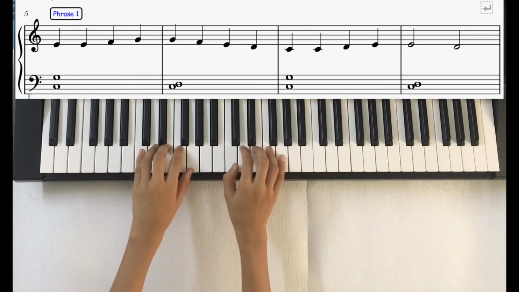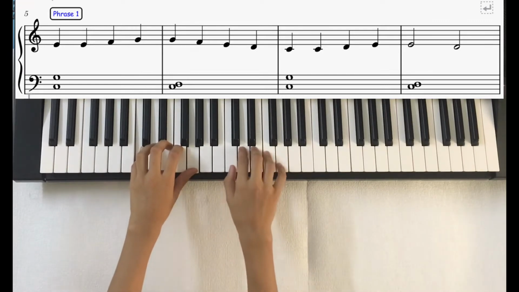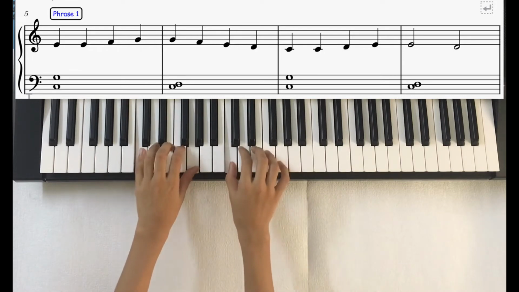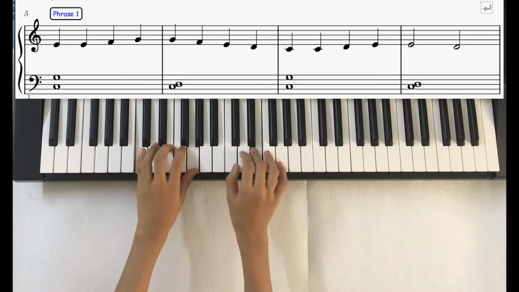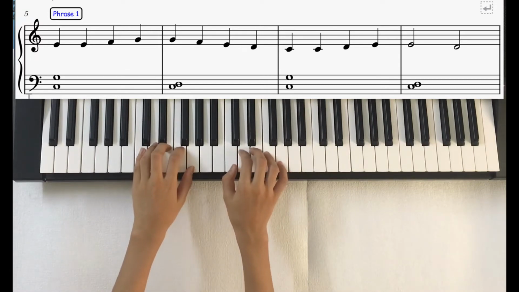Let's play this 3 times in total. Let's play it again. And now let's play it one more time.